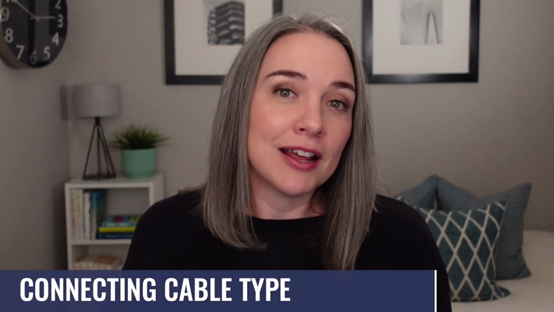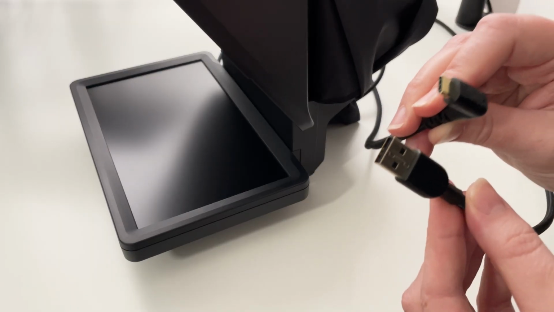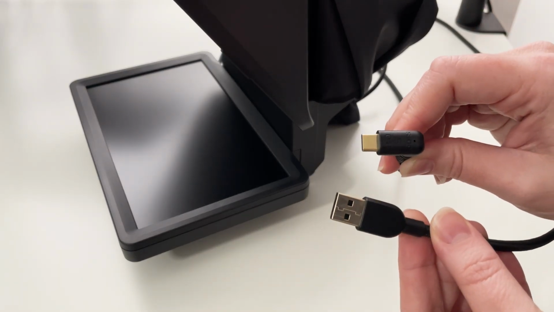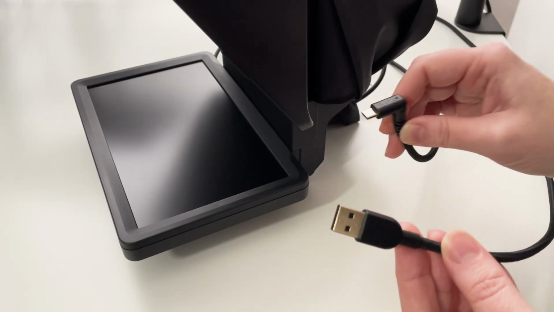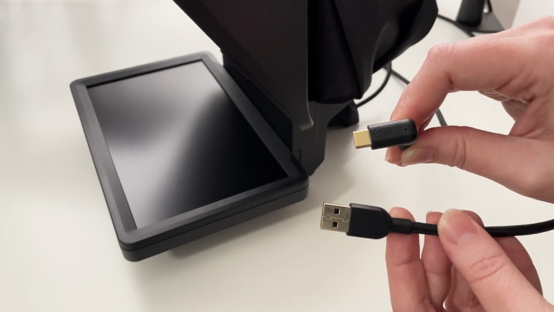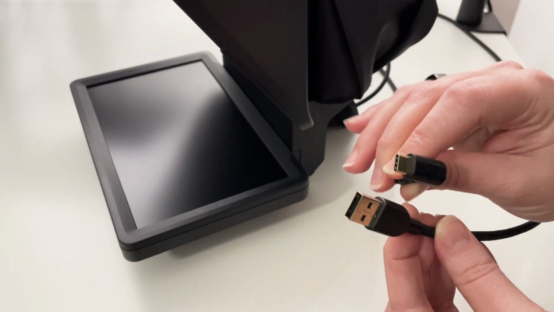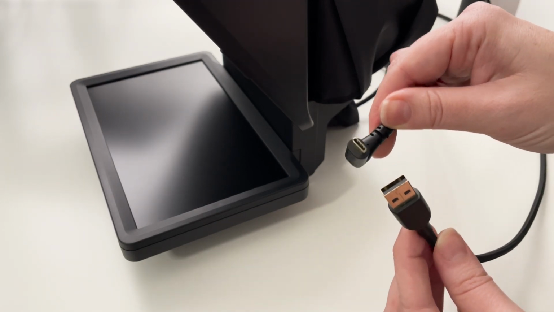Now, the first one I want to address is the cable because I think it's a little misleading. A few people said, I don't have another HDMI port, and it actually is not HDMI. The cable that connects into the teleprompter display is USB-C, but the one that connects to your computer is actually USB-A. Now it's 3.0, but it is a type A, and I wanted to clarify that.